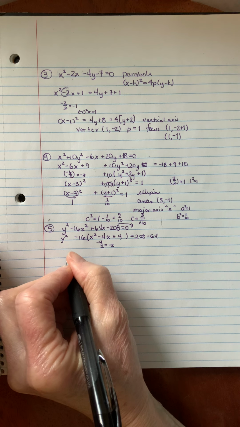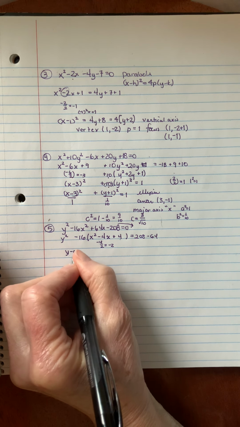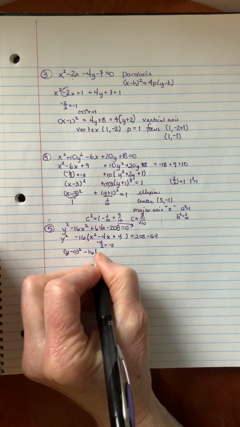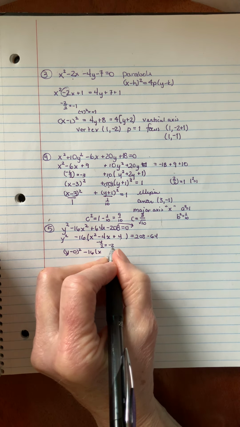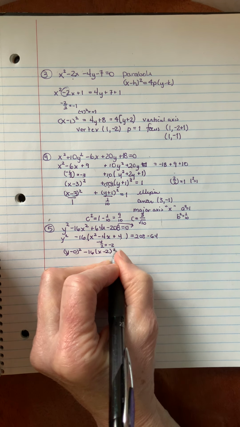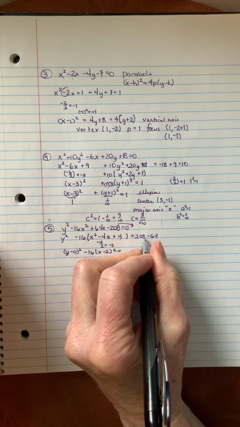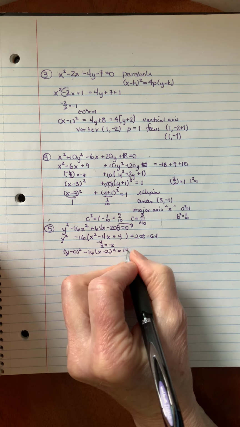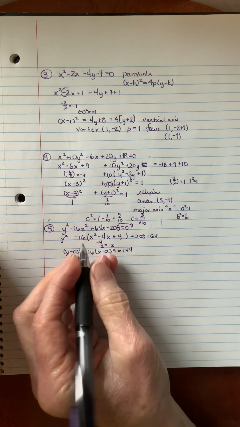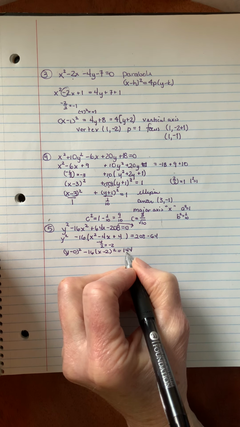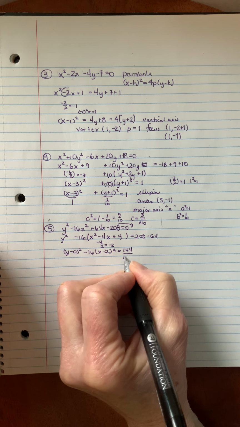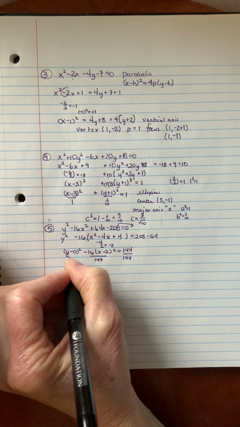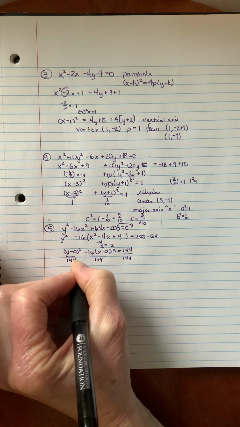So now I have y squared, which you could write as y minus 0 squared if it helps, minus 16 times x minus 2 squared. This is 208 minus 64, which is 144. Nice number. We have to divide by 144, so this is 1. So divide by 144, divide by 144, divide by 144.